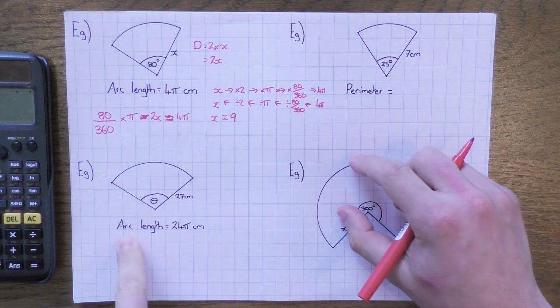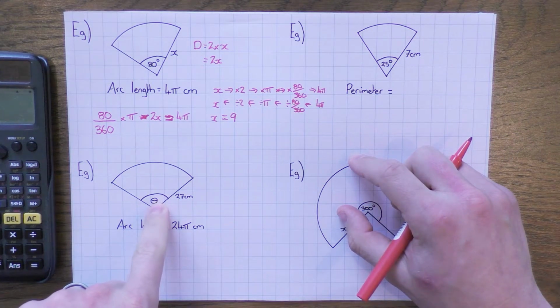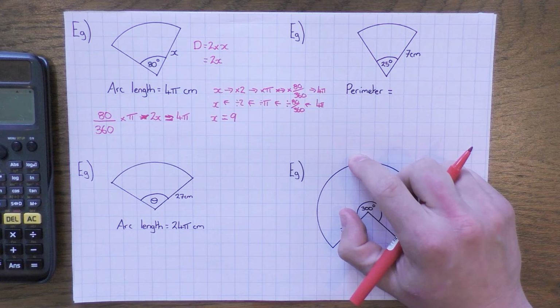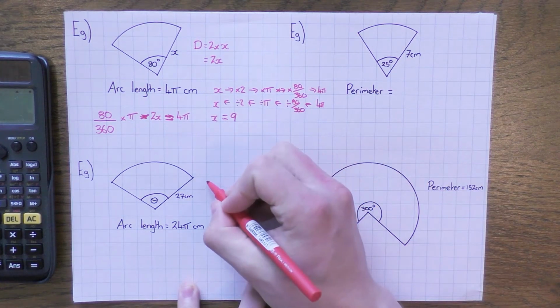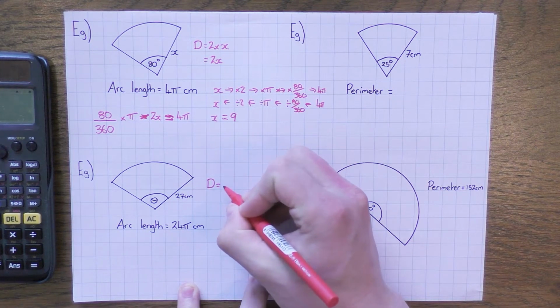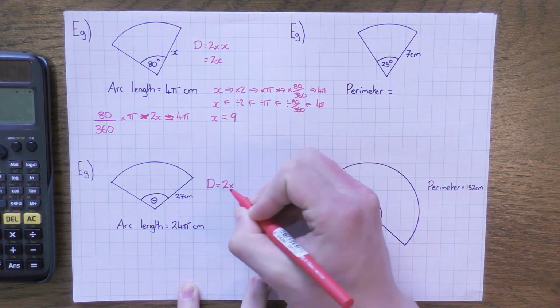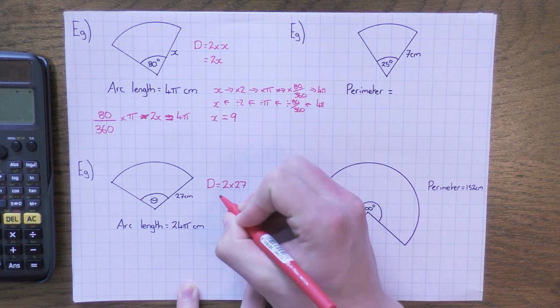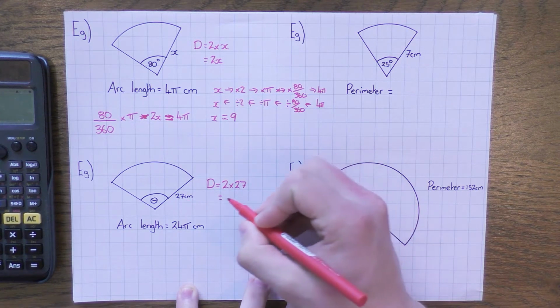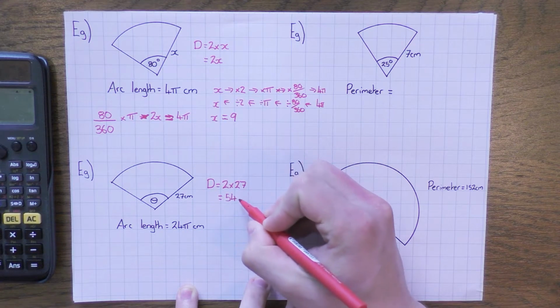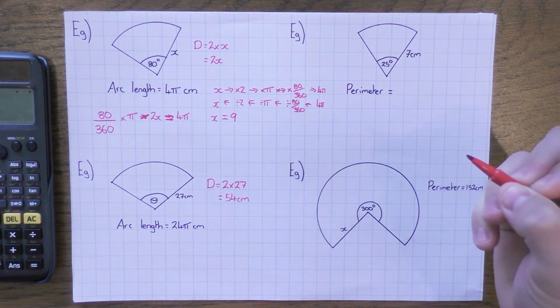So, ever so slightly different. This time, instead of working out the radius, I want to know what the angle is. But we still do the same thing. We still work out what the diameter is. So that's 2 times the radius, so 2 times 27, which gives us 54 centimeters for the diameter.